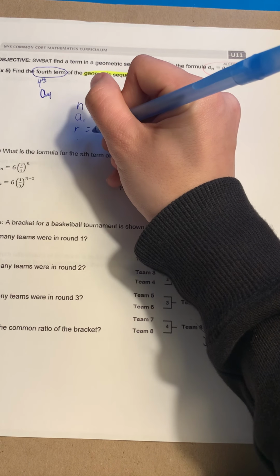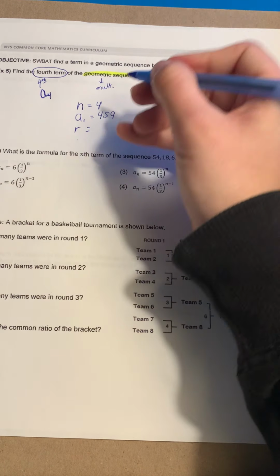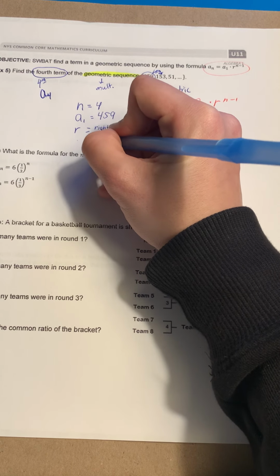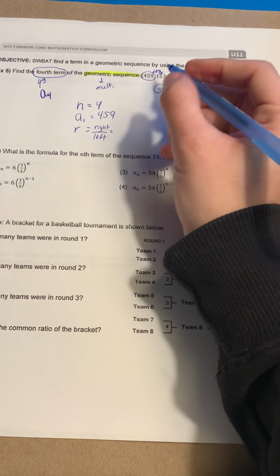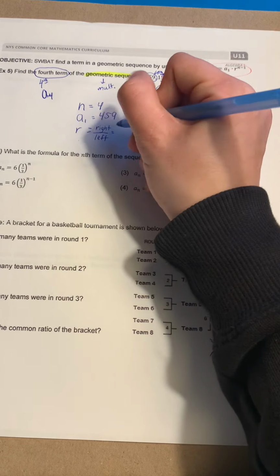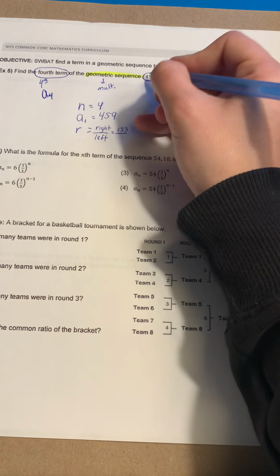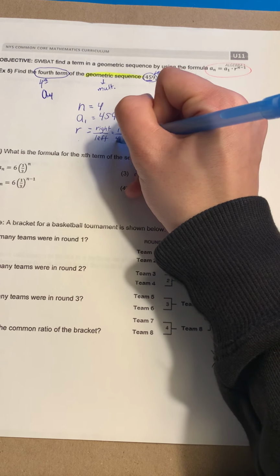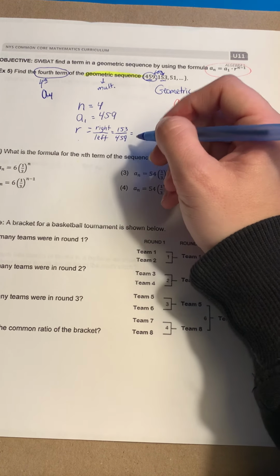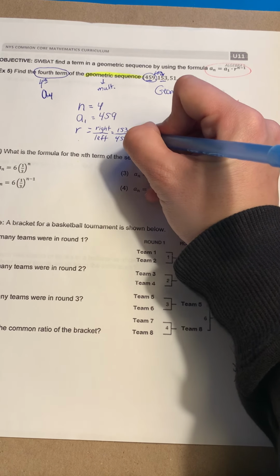So I'm going to do right over left. Let's take the first 2 numbers. So my right number is 153 divided by the one on the left, 459. When I put that in the calculator, it simplifies to 1/3.